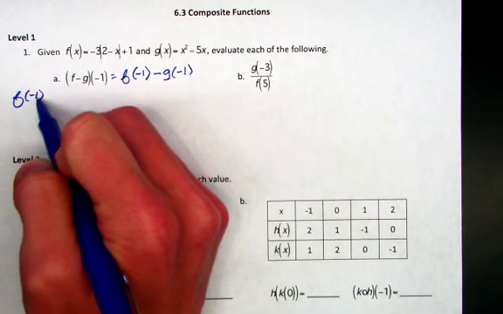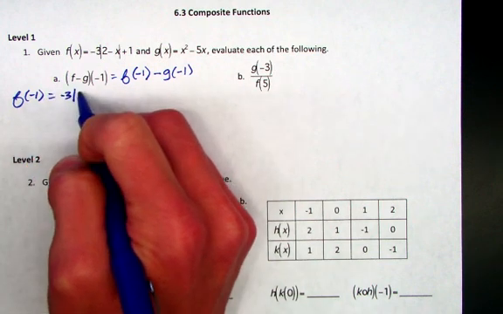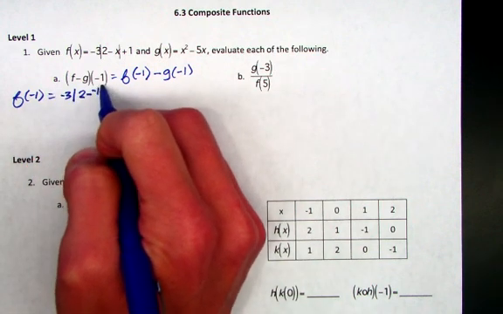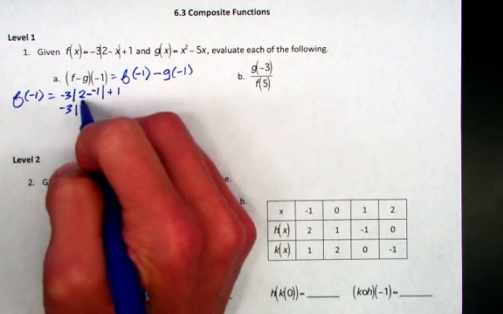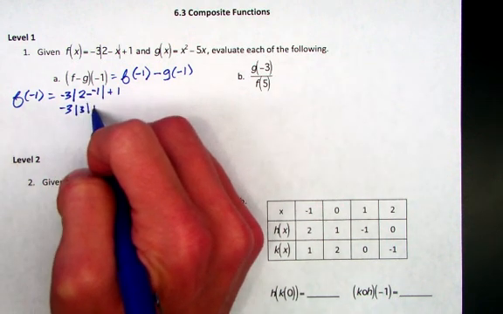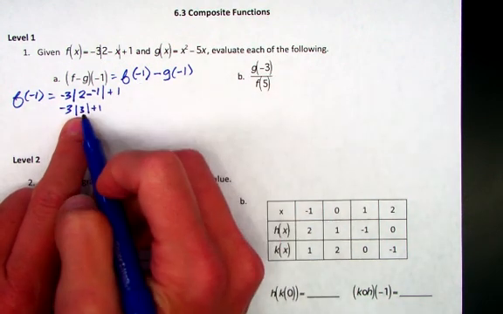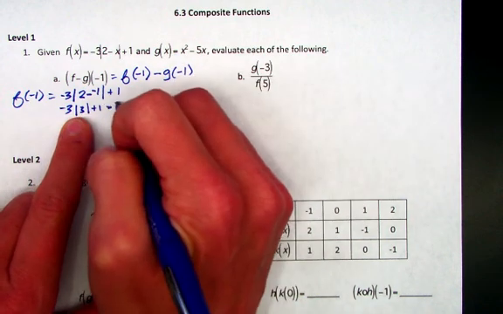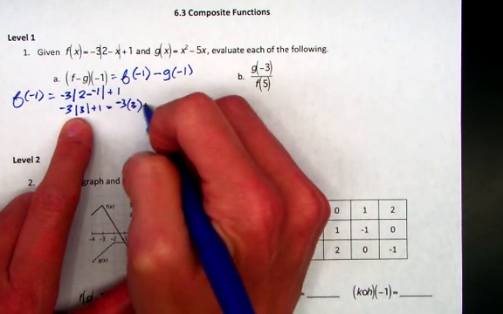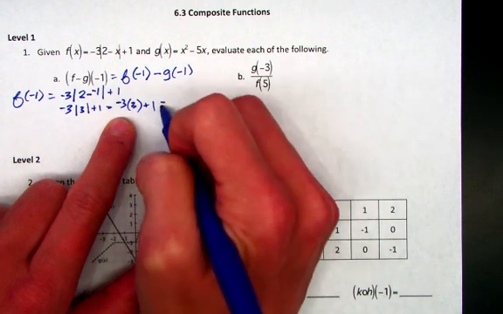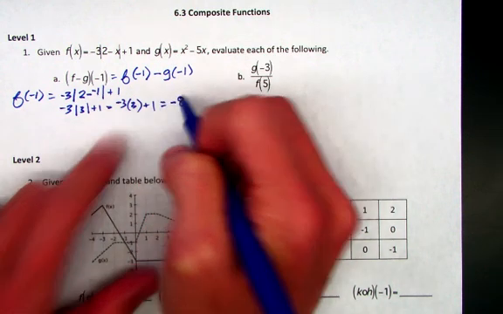f of -1 is -3 times the absolute value of 2 minus a -1, plus 1. So that's -3 times the absolute value of 2 minus a -1, which is 3, plus 1. The absolute value of 3: 3 is 3 units away from 0, so that's just a positive 3 still, plus 1. And then -9 plus 1 equals -8.